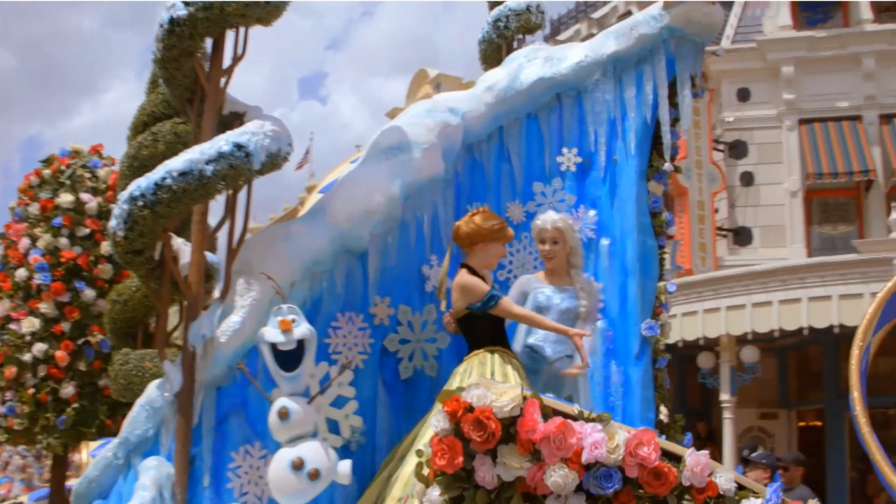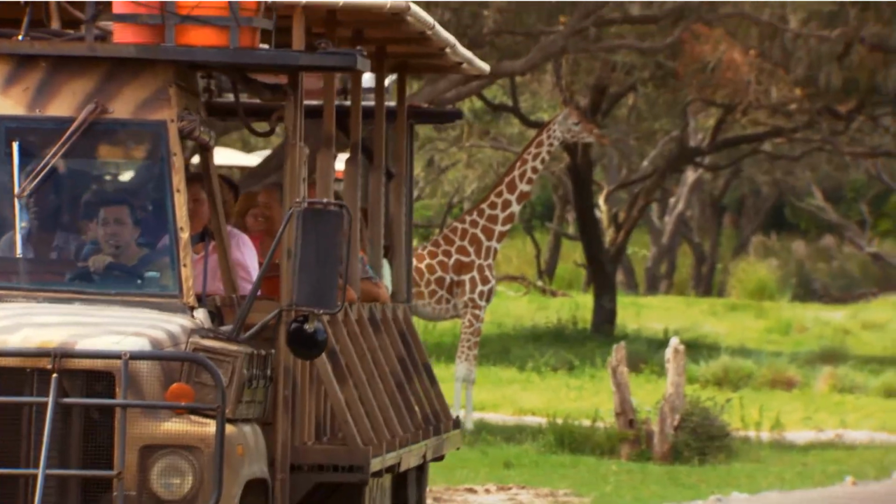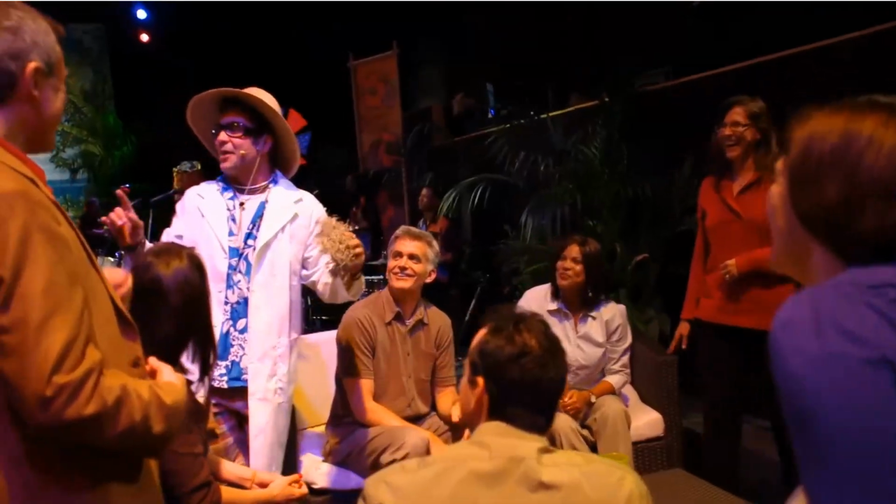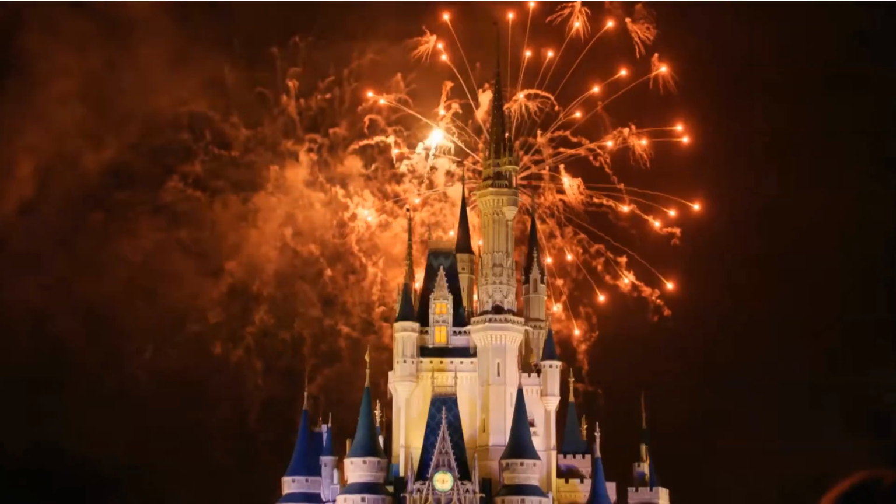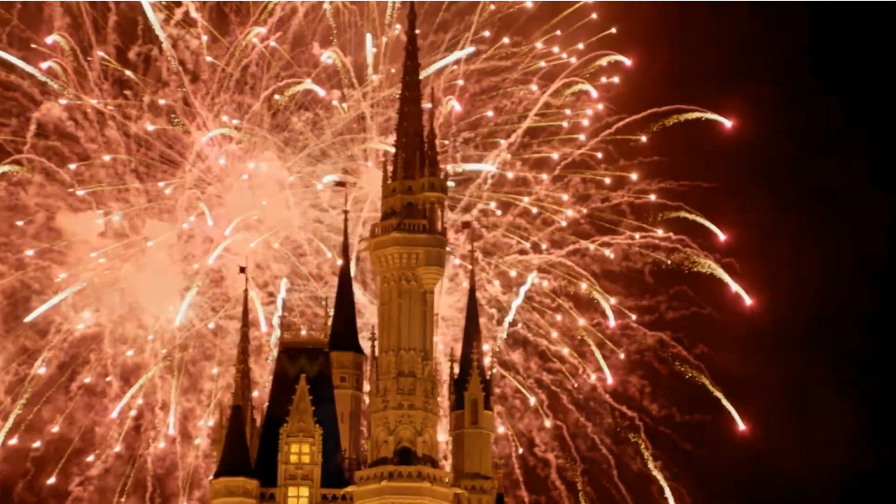From all of us here at Walt Disney World Resort, we're looking forward to helping you make your stay as magical and memorable as can be. See you real soon.